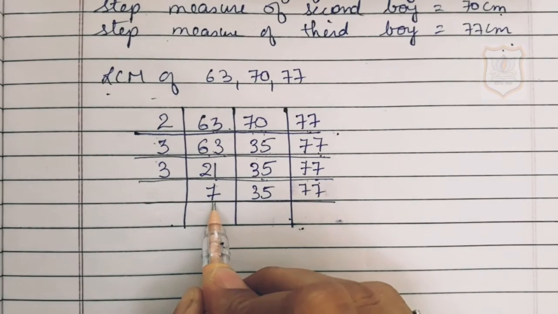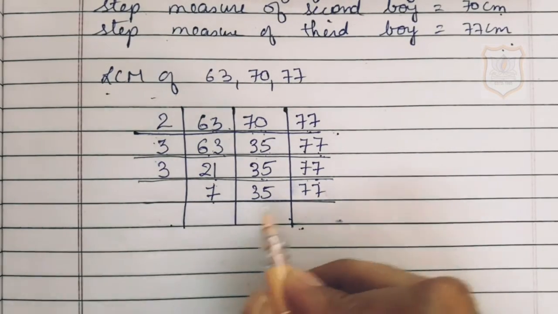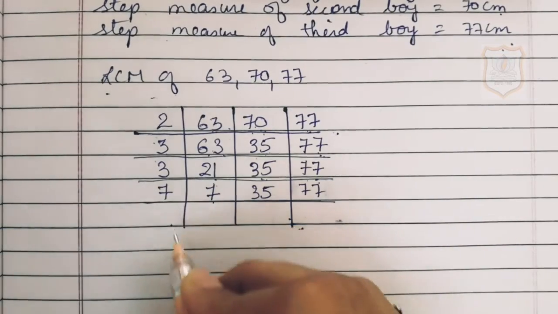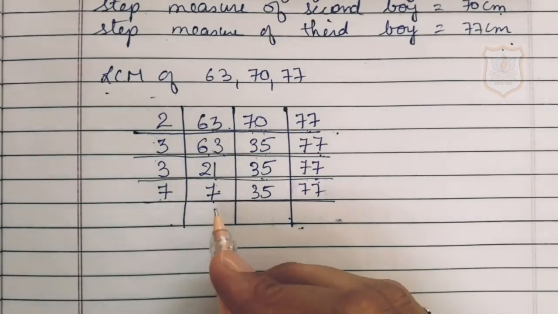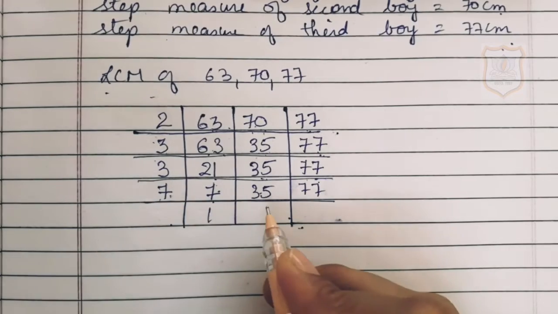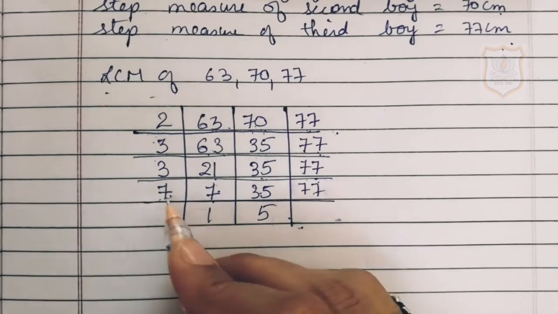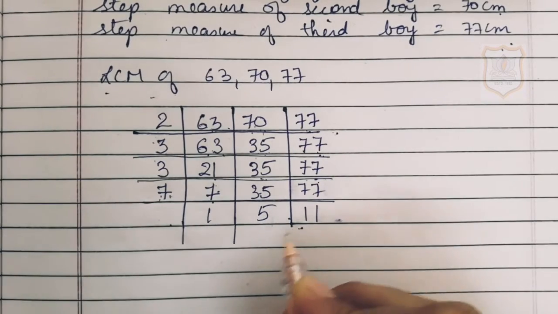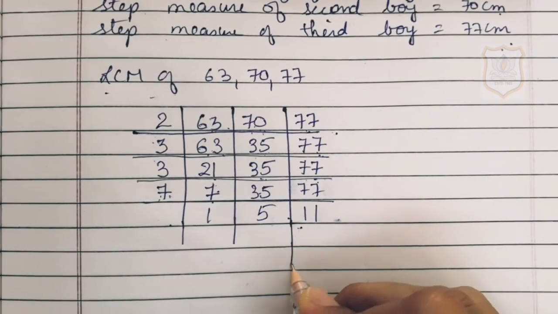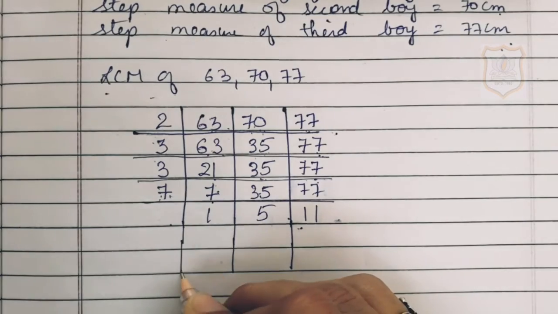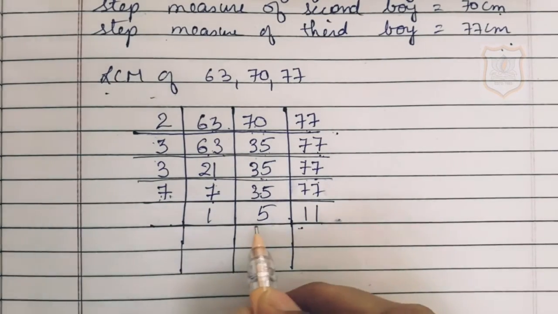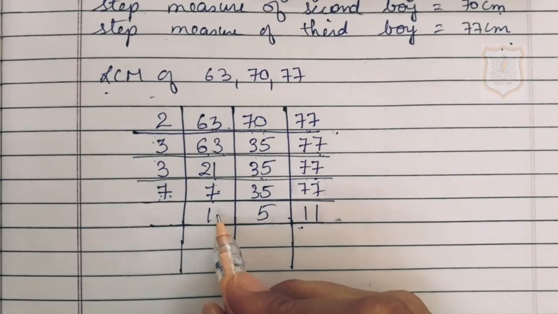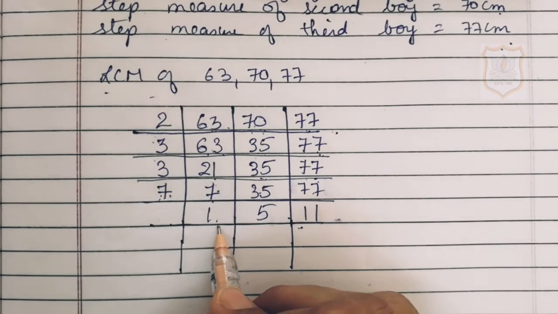Now 7 itself is a prime number. So here we will use the table of 7 now. 7 divided by 7 is 1, 35 divided by 7 is 5, 77 divided by 7 is 11. Now students, here if the number comes 1, then we don't have to use these numbers now.